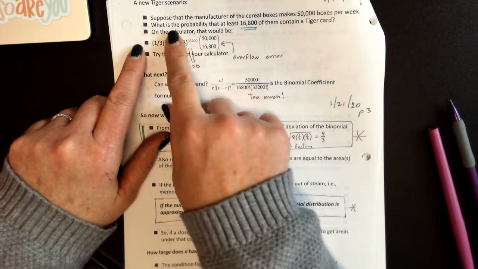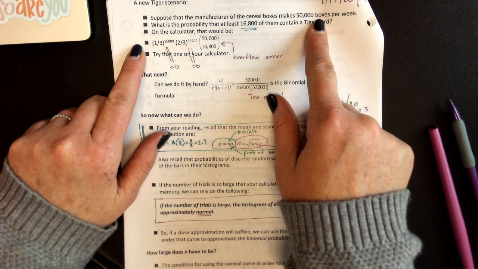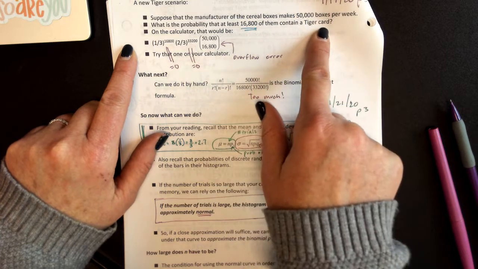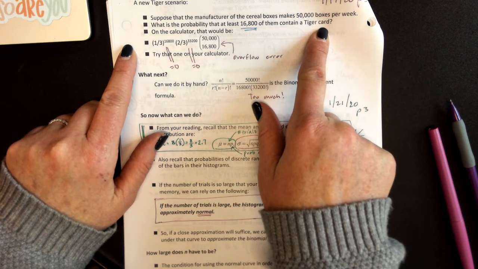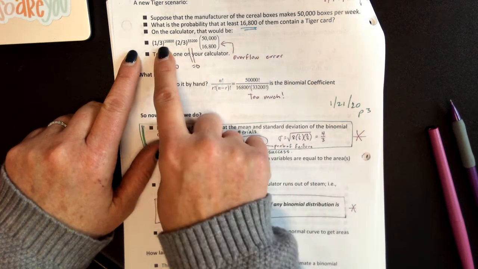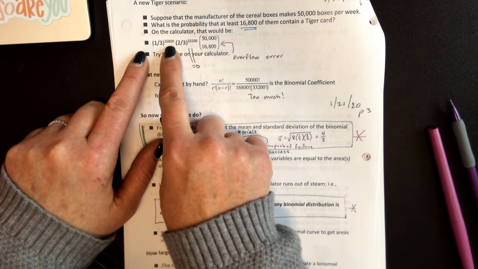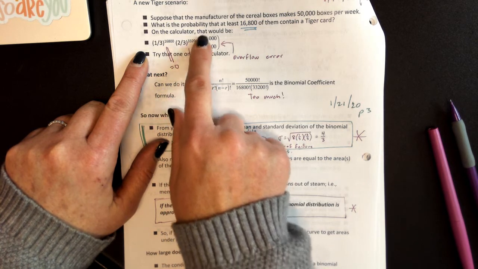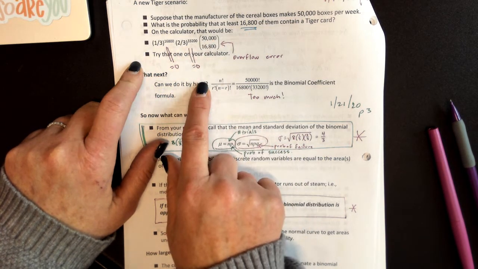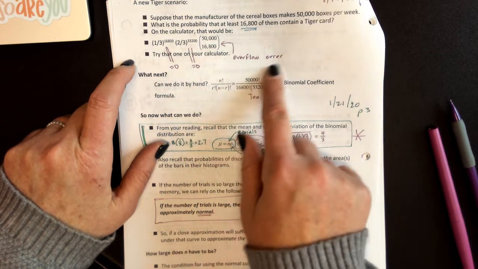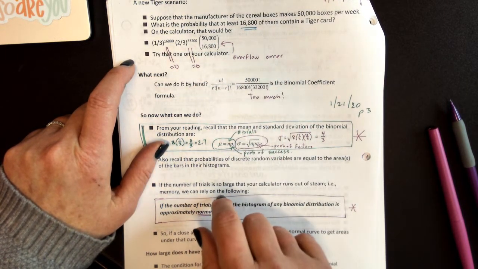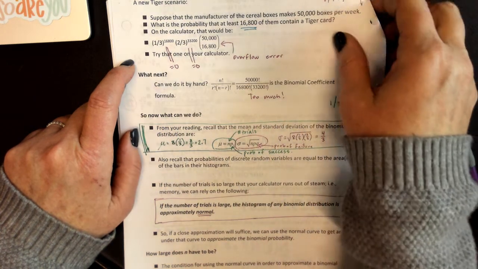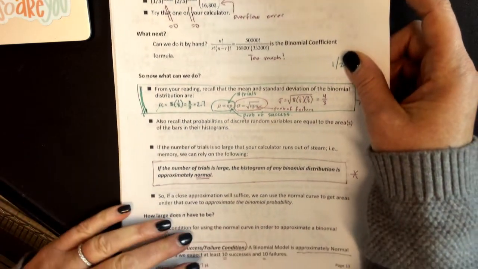But suppose the manufacturer makes 50,000 boxes per week. What's the probability that at least 16,800 of them contain a tiger card? So on the calculator, that would be 1/3 to that power, times 2/3 to the 50,000 minus that number, times that combination. All righty. So that would get an overflow. Can we do it by hand? So that's the binomial coefficient formula, so to speak.